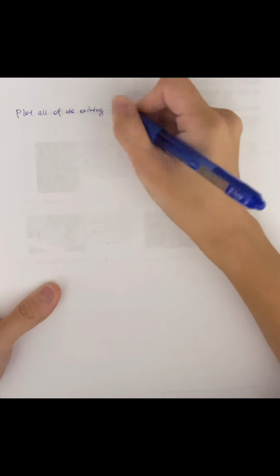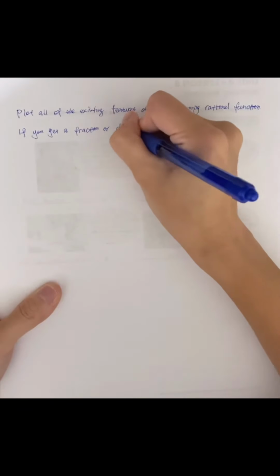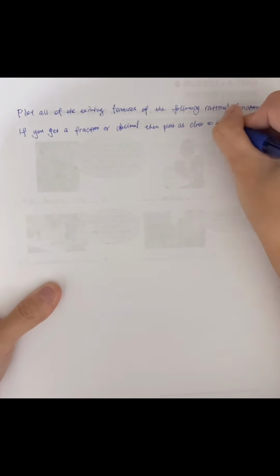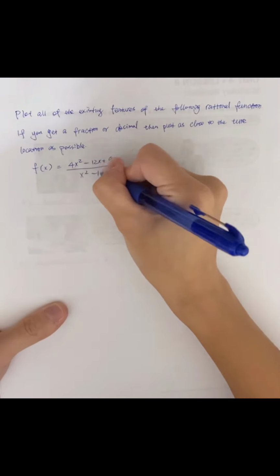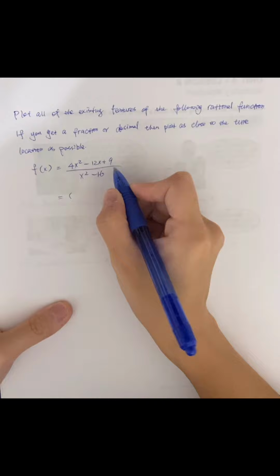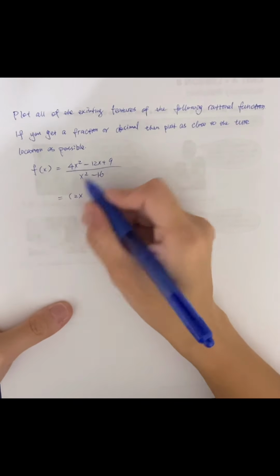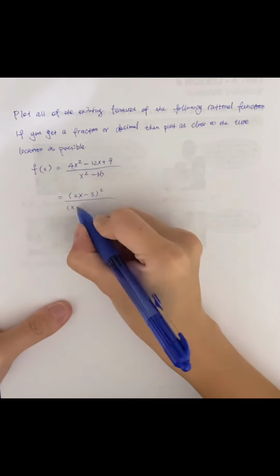Plot all of the existing features of the following rational function. If you get a fraction or decimal, then plot as close to the true location as possible. This is one rational function I assumed. First of all, we simplify if possible. Then we rewrite our function.